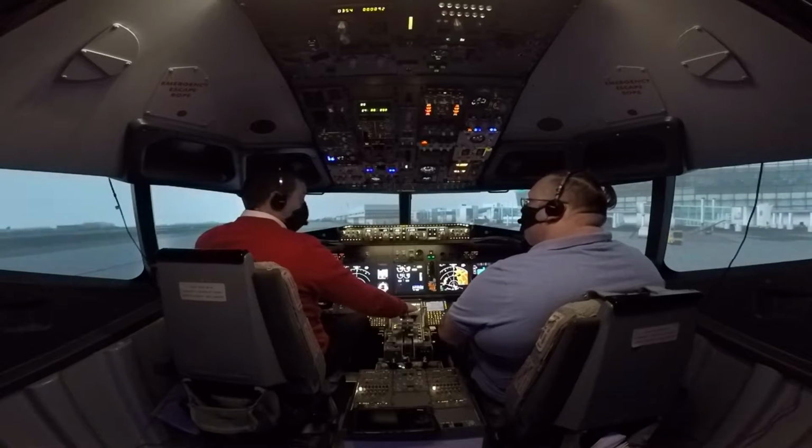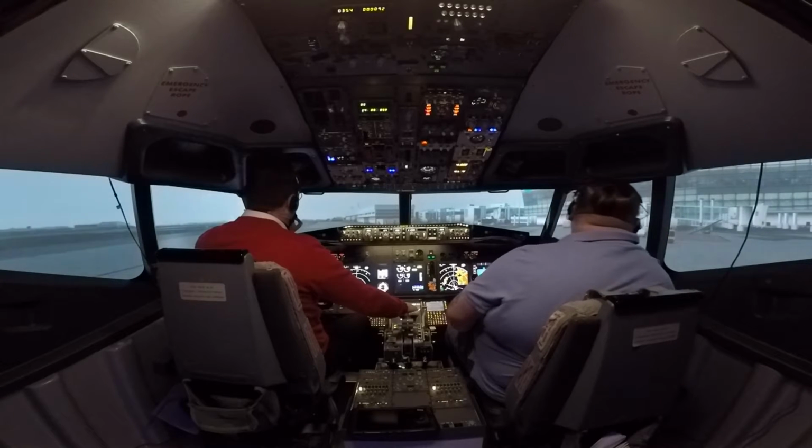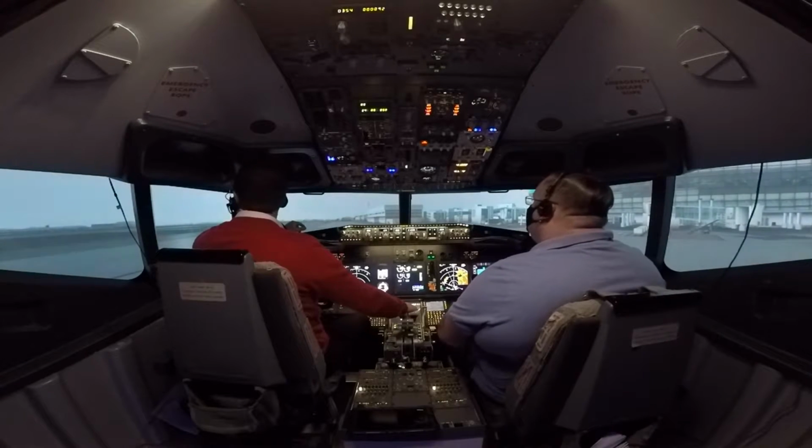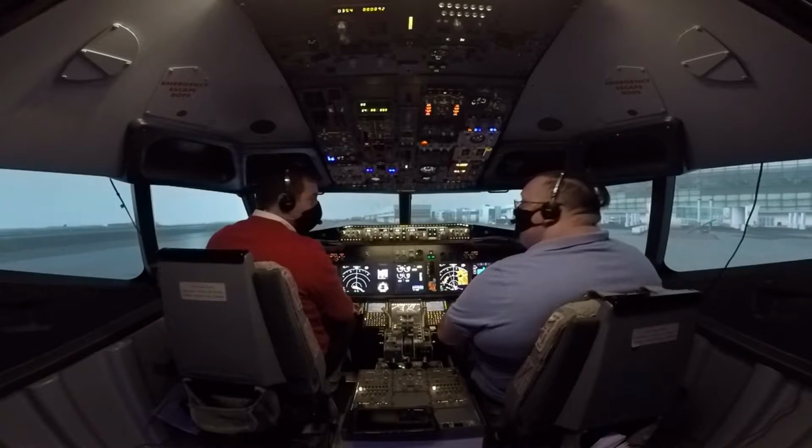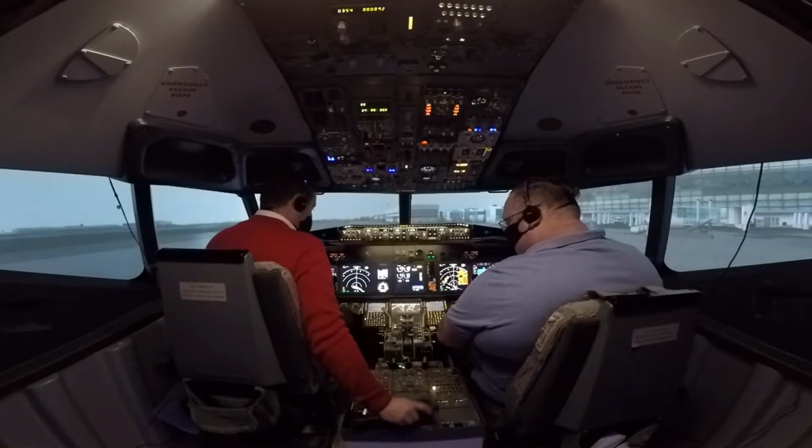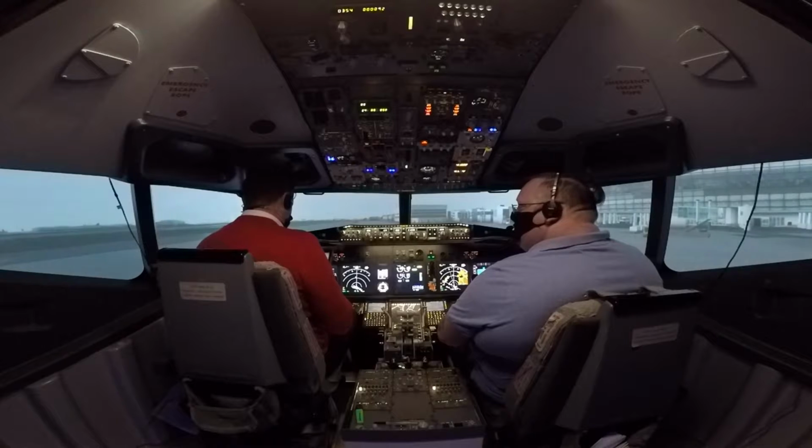Now this is live weather as well. Brilliant. So it is a bit foggy. Yeah. I have no idea what Geneva's like. We shall find out, that's for sure. We shall find out. In fact, I can look on the flight plan. I've not even checked.